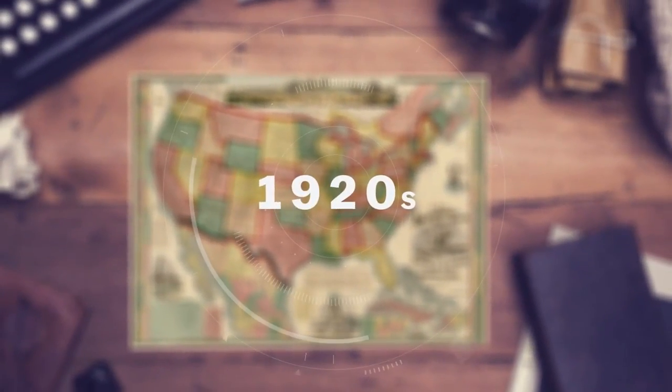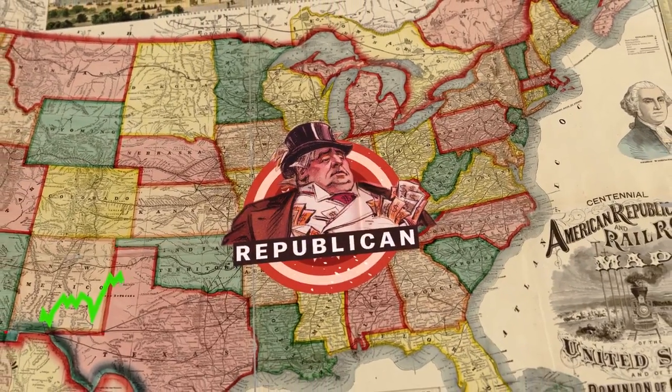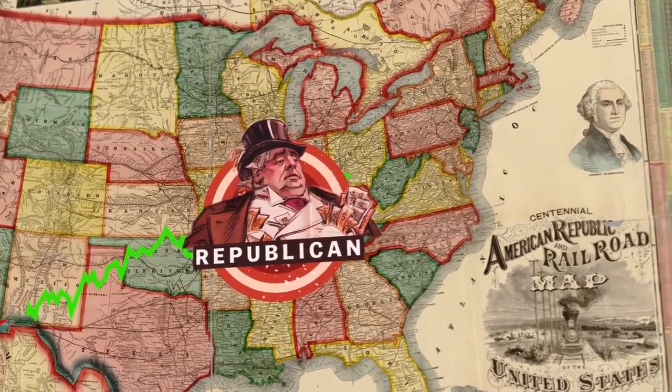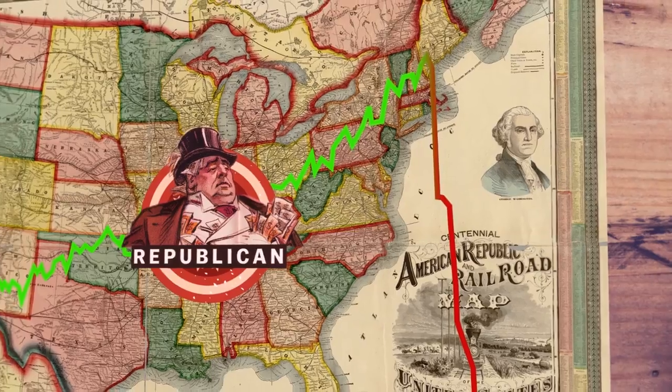Fast forward to the new century. By the 1920s, the Republican Party has become essentially the party of big business. This works out quite well for them as the economy is booming, but not so well when the economy crashes in 1929 and the Great Depression begins.